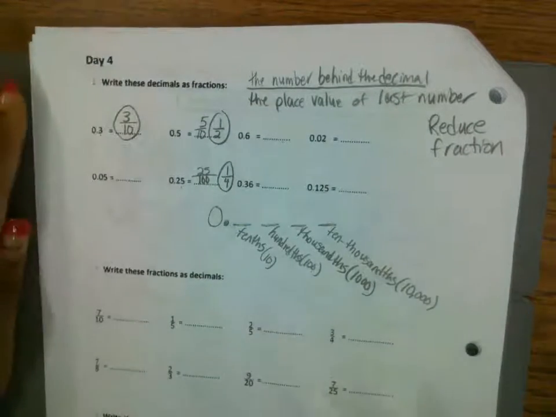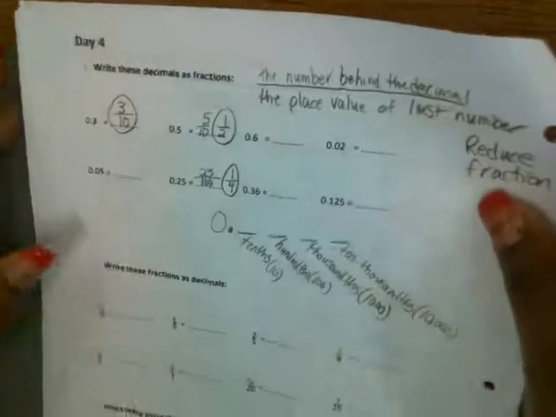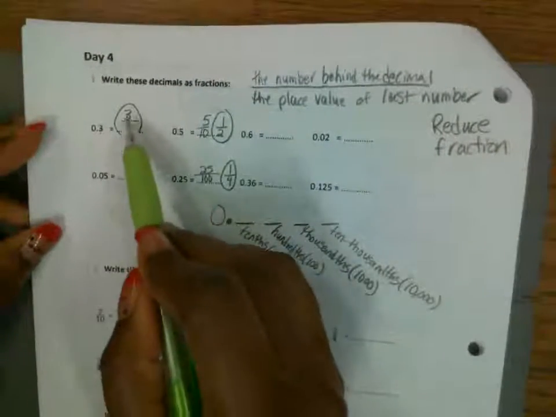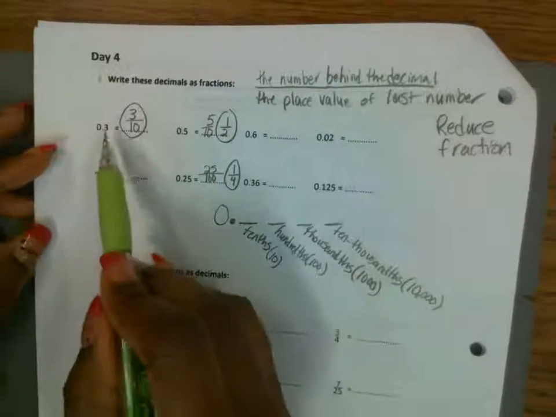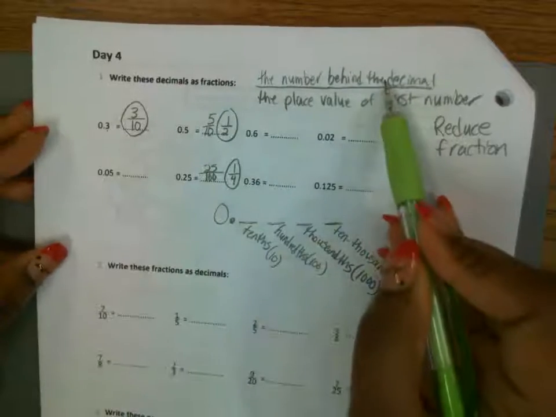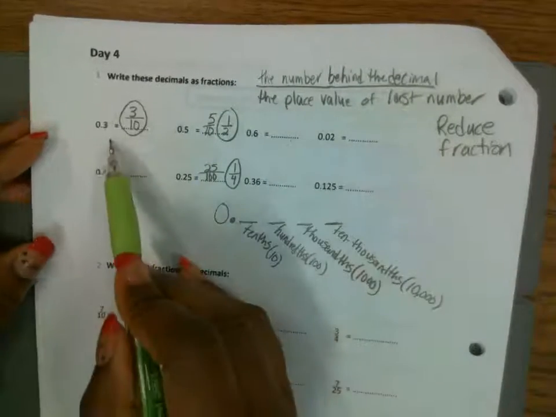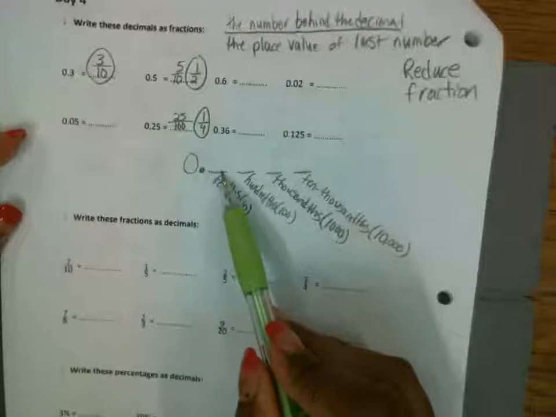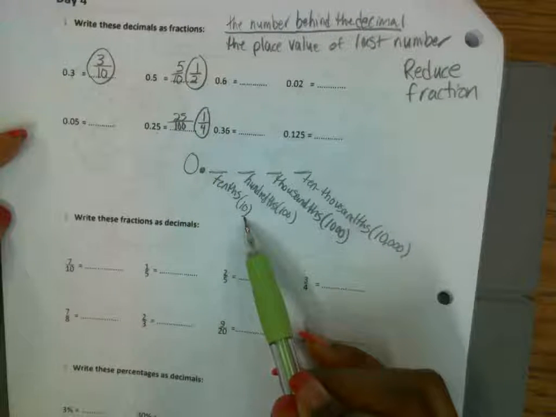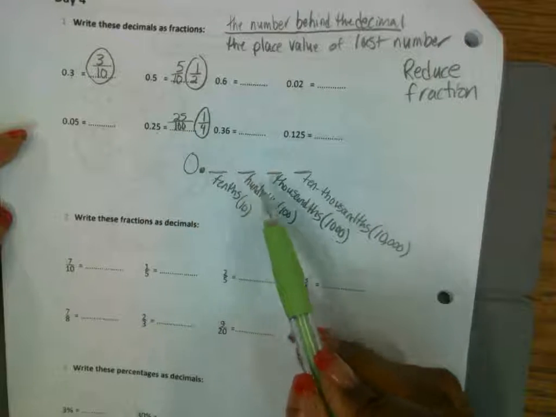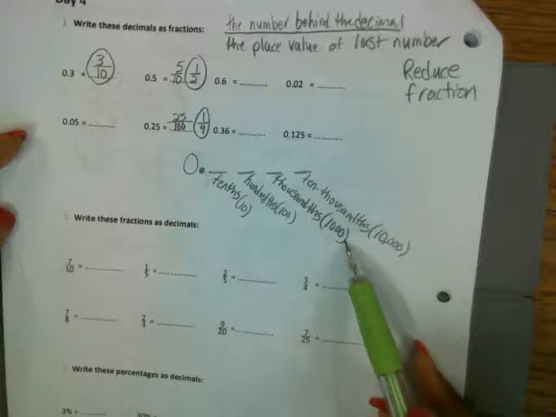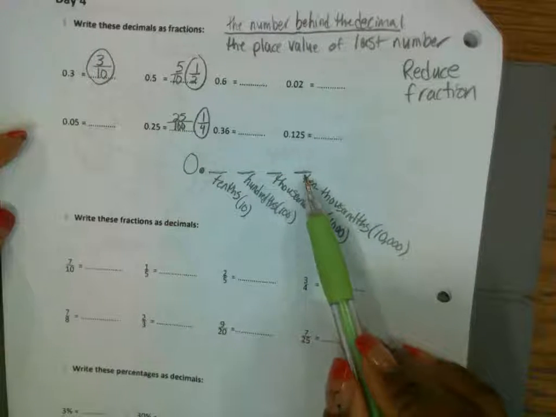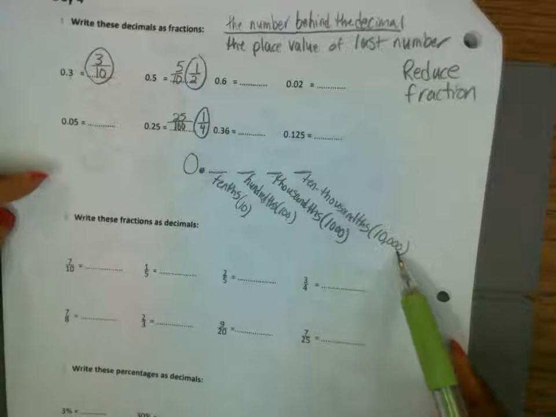All right, so just to recap, and then I'm going to move to the next section. To write decimals as fractions, the number that is behind the decimal is the number that you put on top as the numerator. And then we look at the place value. If there's one place behind the decimal, the denominator is going to be 10. Two places, 100. Three places, 1,000. Four places, 10,000. And you just keep adding zeros.